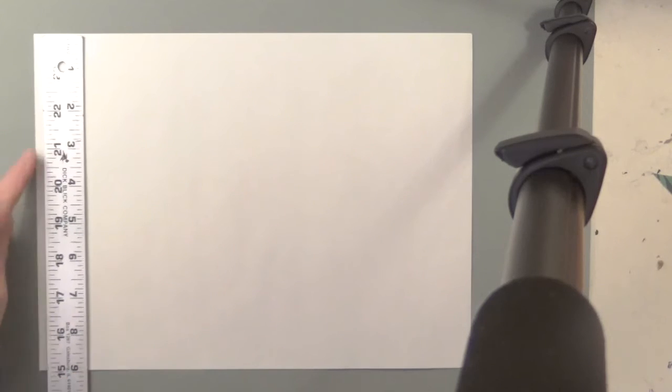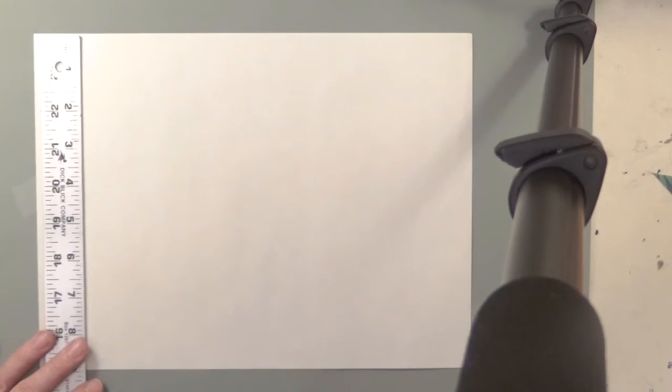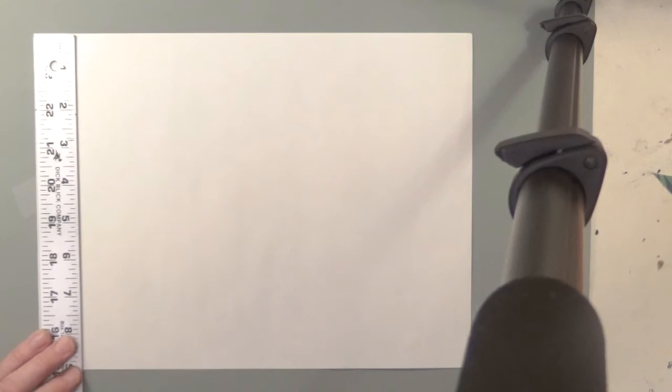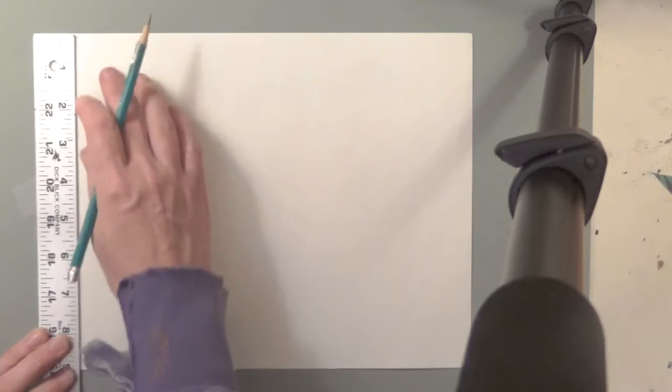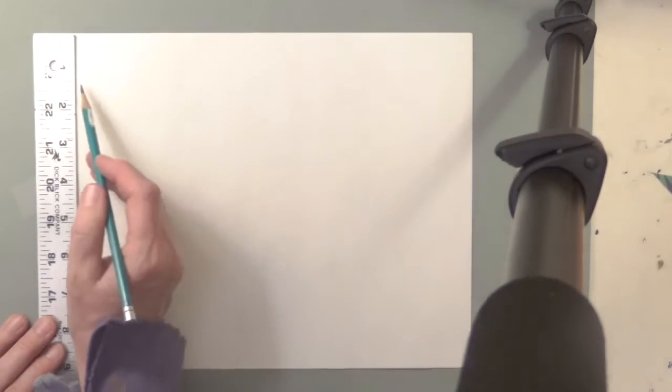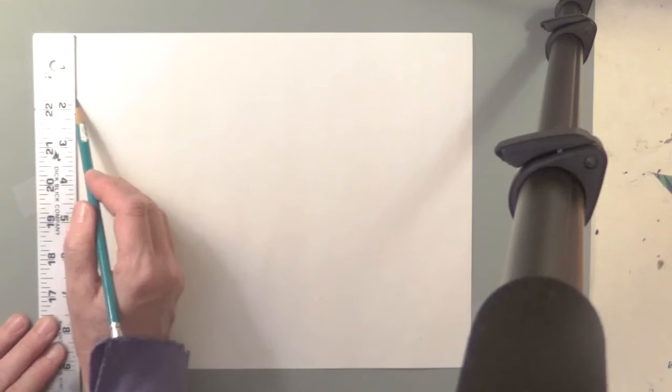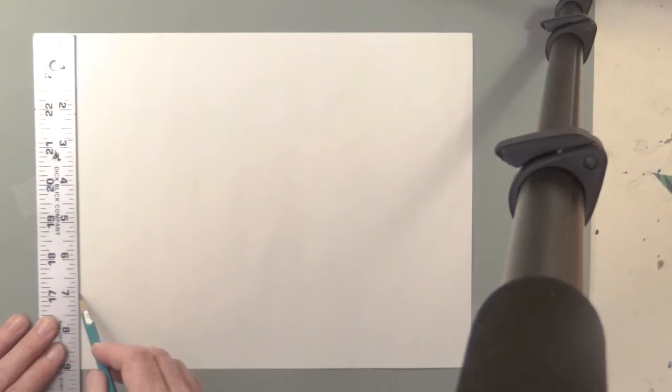So the first thing you want to do is draw a 6-inch line, which is a little smaller than what the directions say. Take your ruler and line up the left edge of the ruler with the left edge of the paper. Because the paper is 9 inches wide, you're going to start at 1.5 and draw to 7.5. And that is going to give you a 6-inch line.